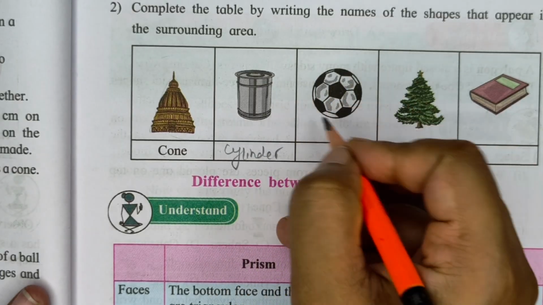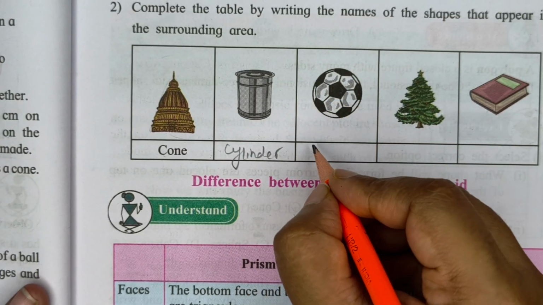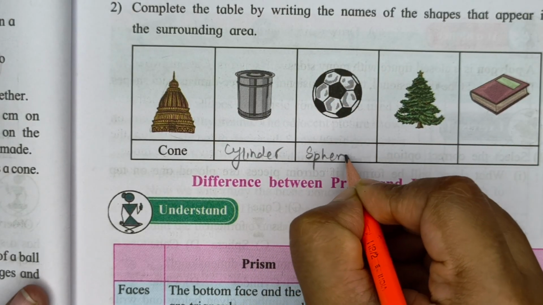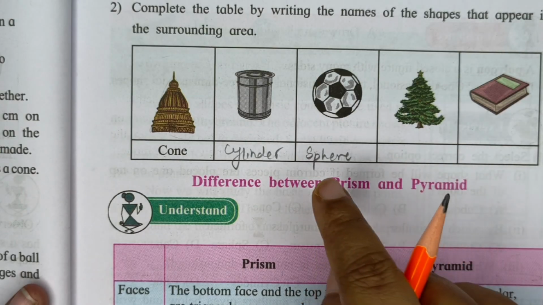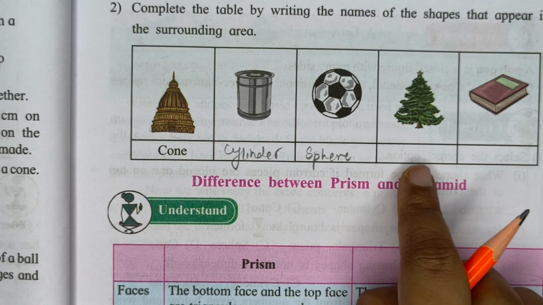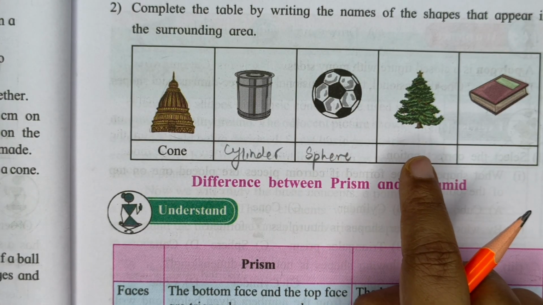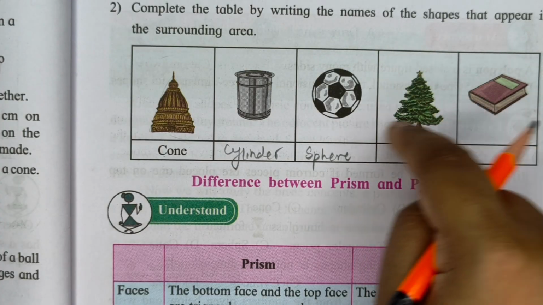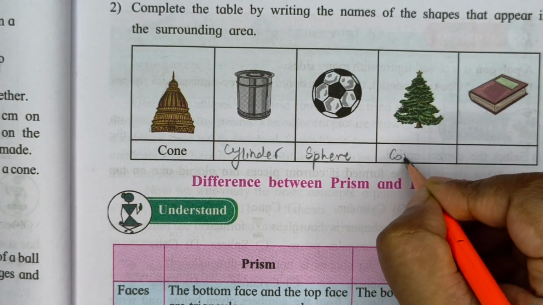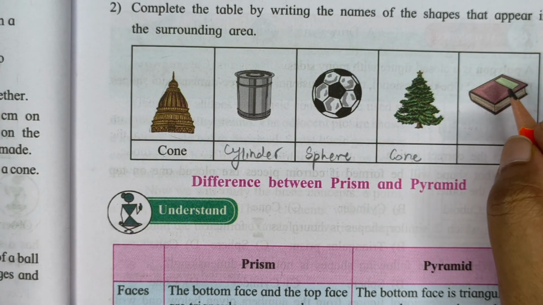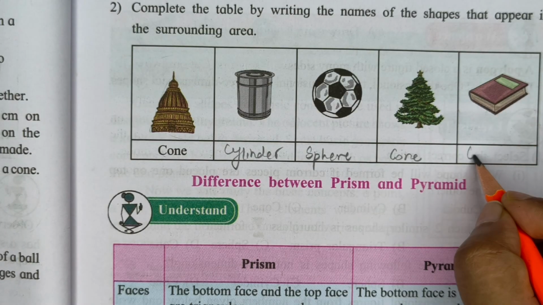This ball, a football, is in the shape of a sphere. You have seen a marble. A marble is also in the shape of a sphere. This tree is in the shape of a cone. You can see it is cone shaped. A book is in the shape of a cuboid.